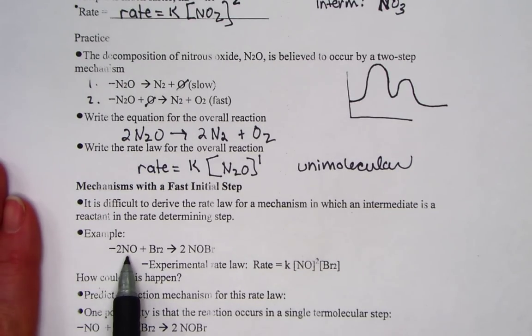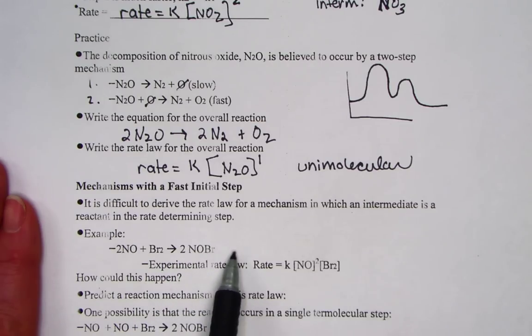If two molecules of NO react with a molecule of Br2 to form two units of NOBr, the overall rate law shows rate is equal to k, second order with respect to NO, first order with respect to Br2.